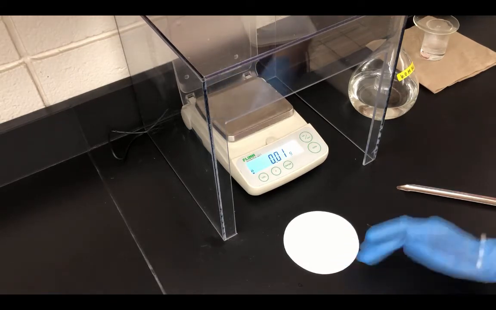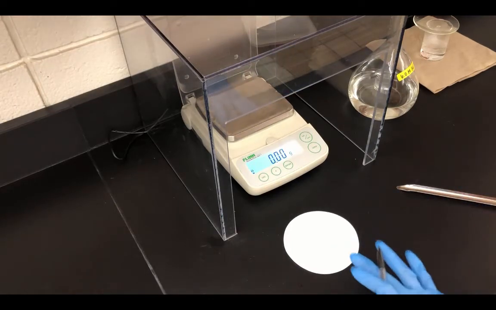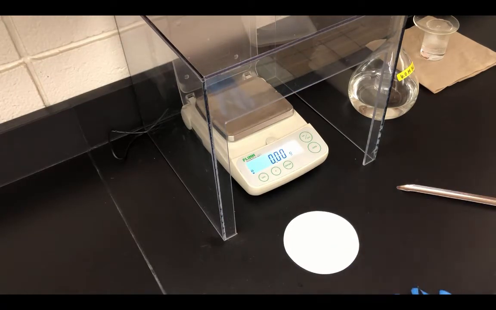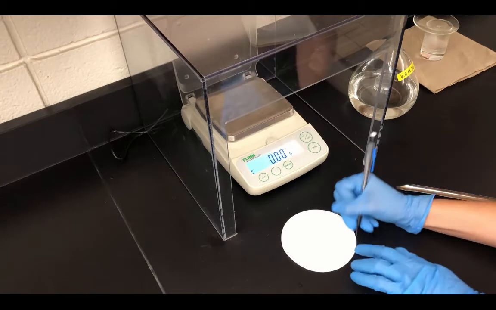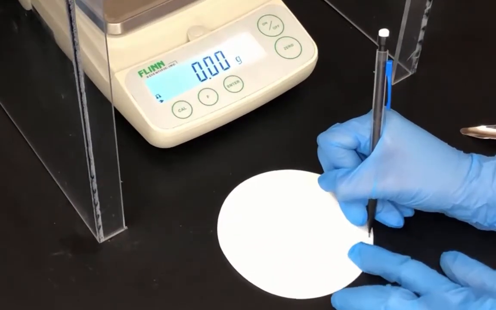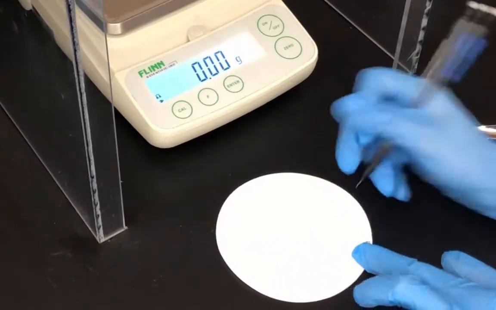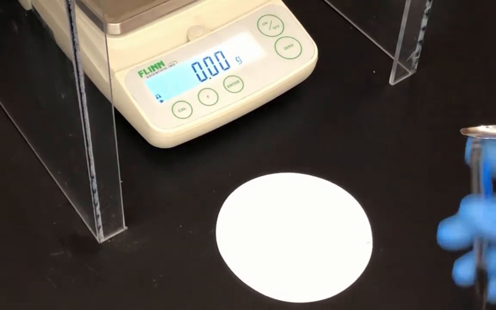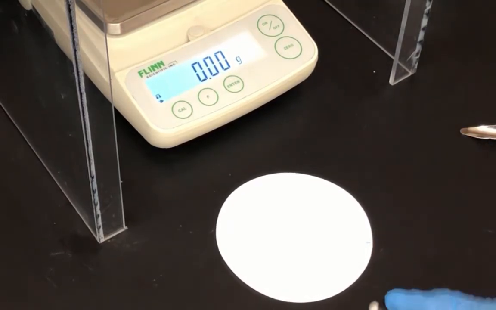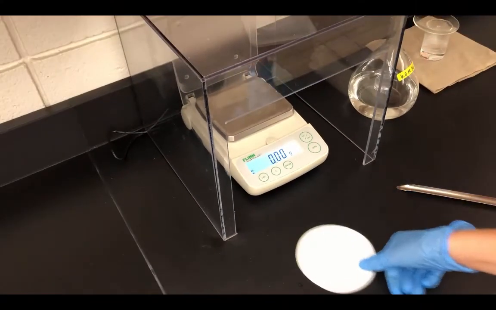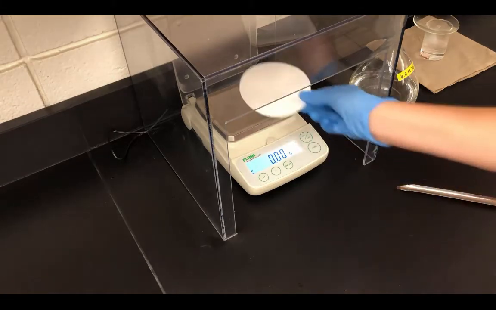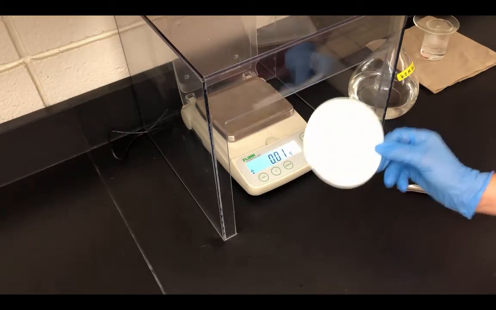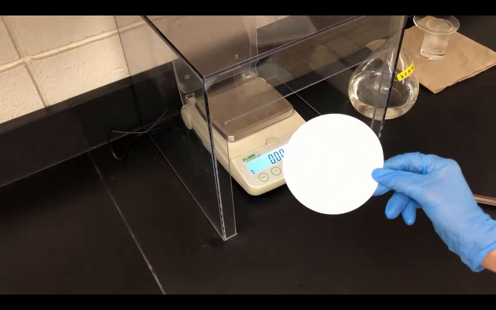So we have a piece of filter paper. Whenever you are filtering, get in the habit of first putting your initials somewhere in light pencil along the edge of the filter paper. You want to use pencil because if you use pen, it will bleed through the filter paper and could potentially affect your results. You always want to record the mass of the filter paper before you do anything to it.